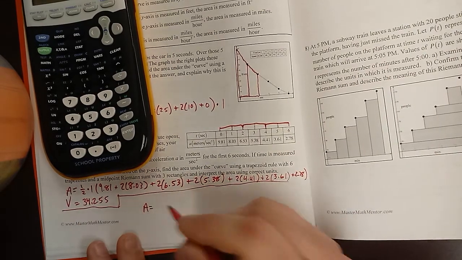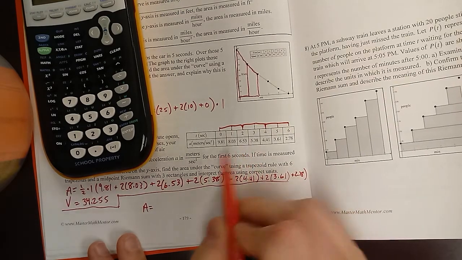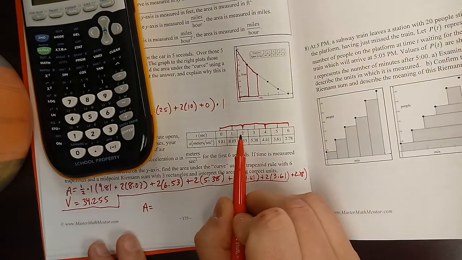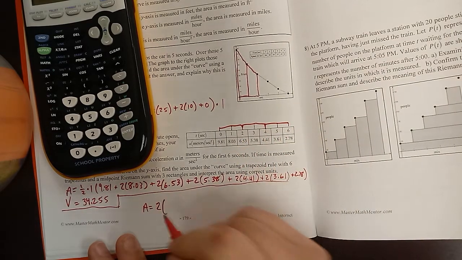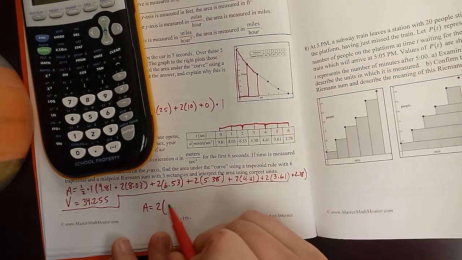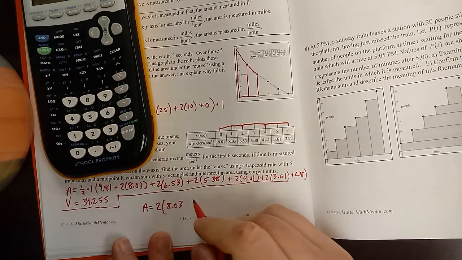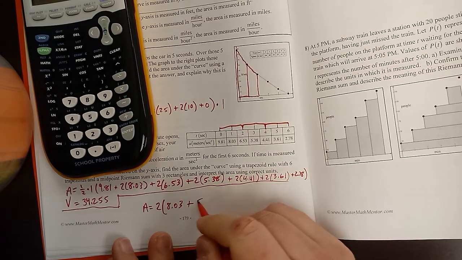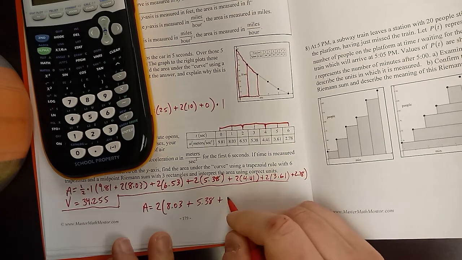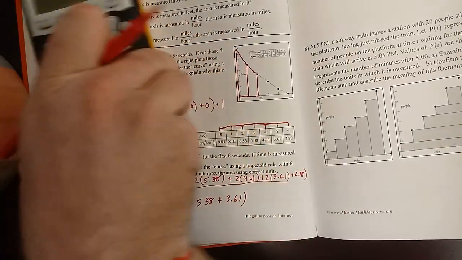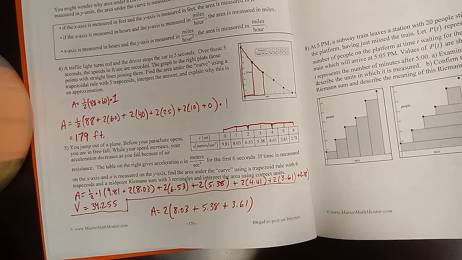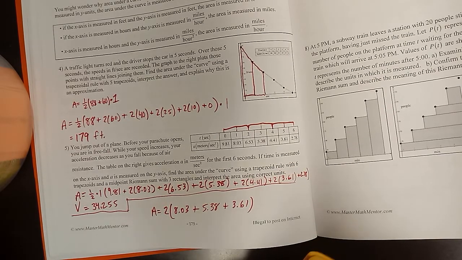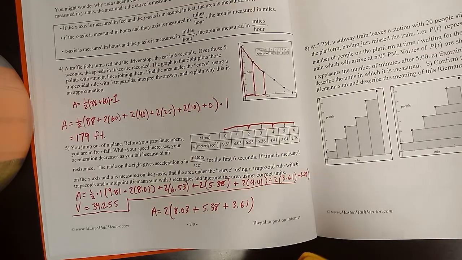So let's see, area is equal to, well, I know it's length times width, or base times height, and it turns out the bases in these are from 0 to 2, from 2 to 4, from 4 to 6. Our bases are 2 each time, so we'd say 2, and then add our 3 different heights together. 2 times 8.03 plus 5.38 plus 3.61. So let's see what we get here. 2 times 8.03 plus 5.38 plus 3.61, I got 34.04.